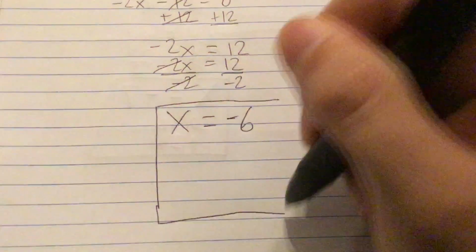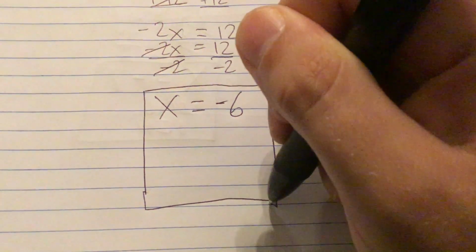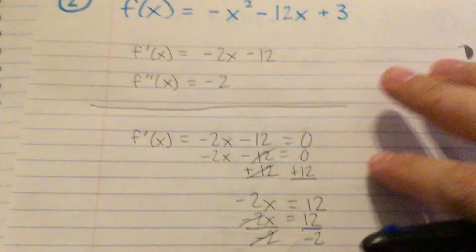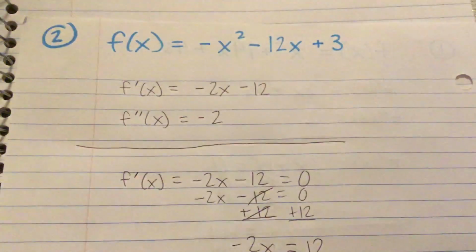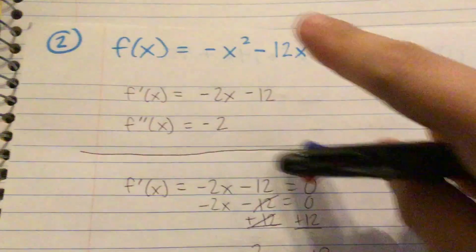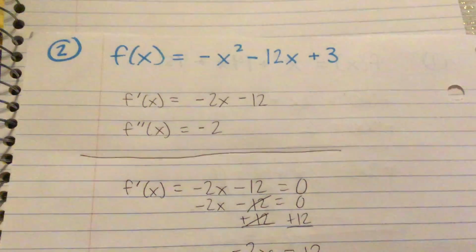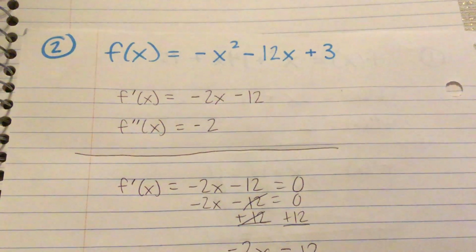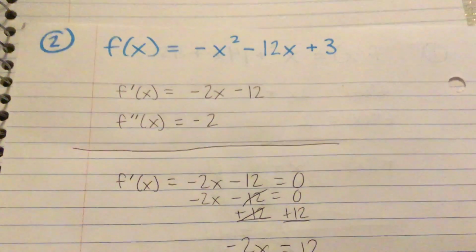Now, let's look at the second derivative. Luckily, the second derivative of a quadratic, x squared, is always going to be a constant. Is the acceleration going to be positive or negative?